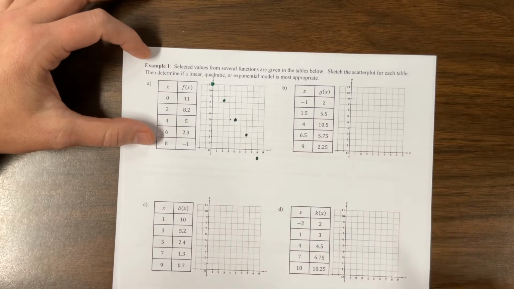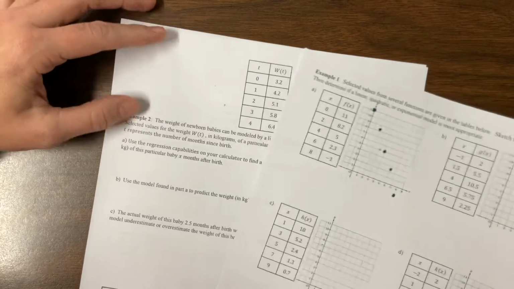(6, 2.3). (8, -1) would be down here. That appears to be linear. I think that's the extent of what he's wanting us to do. I'm bleeding through the paper.